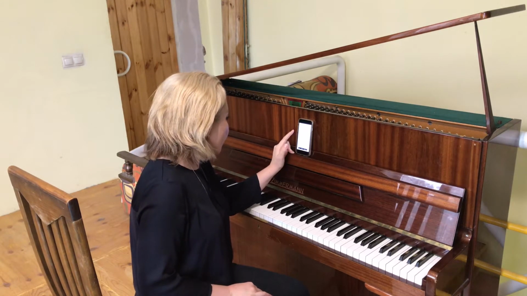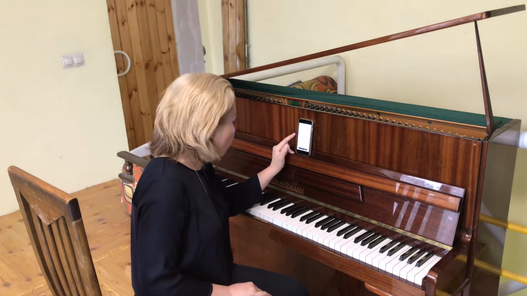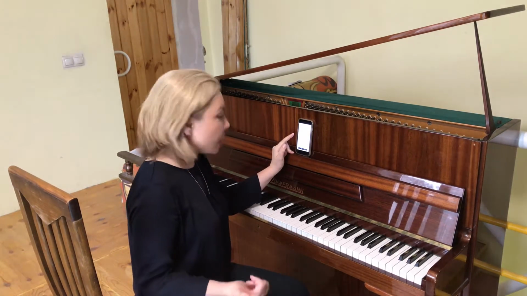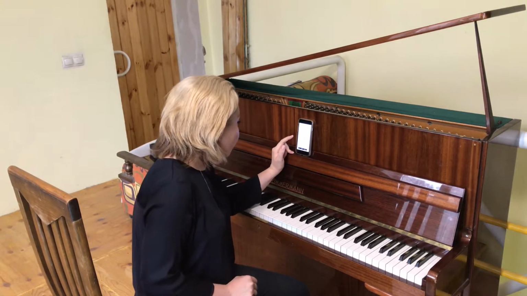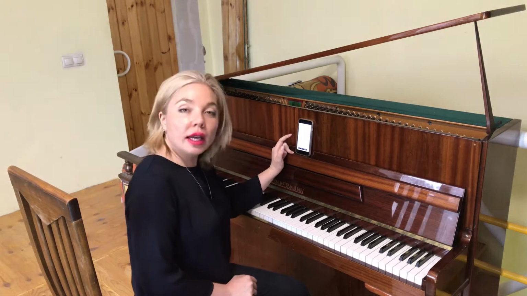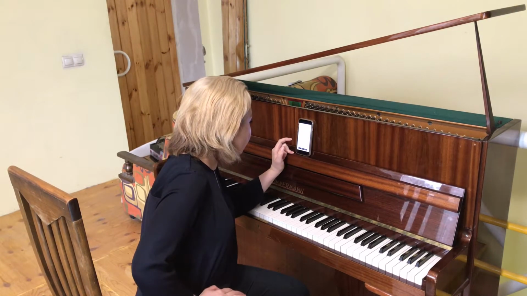What else we have here? When we look, we have a dotted quarter note with an 8th note. We have a fermata sign here. What else? We actually don't have any sharps or flats. We don't play any sharps or flats.